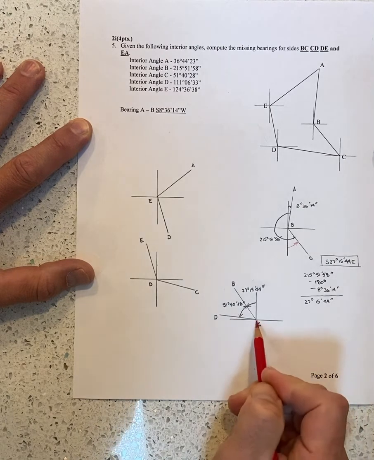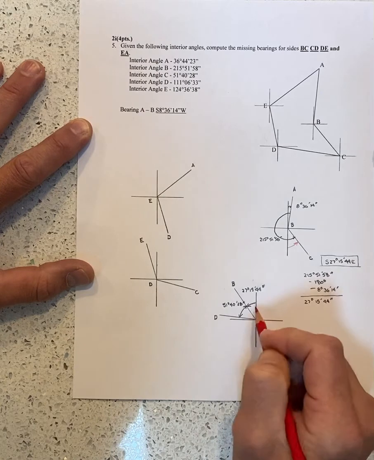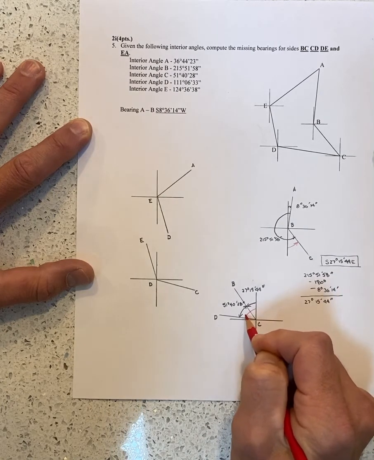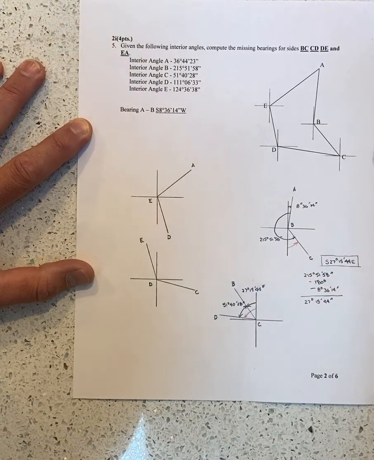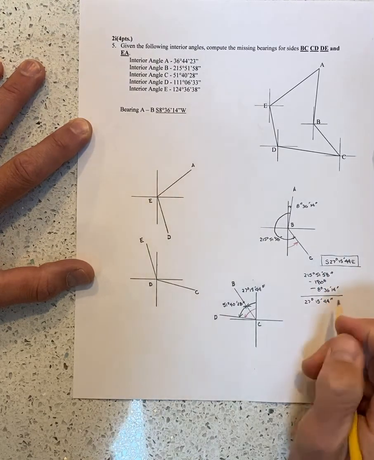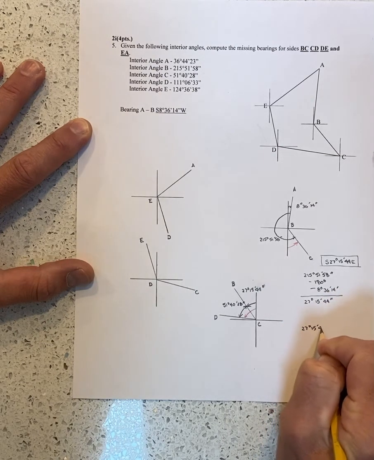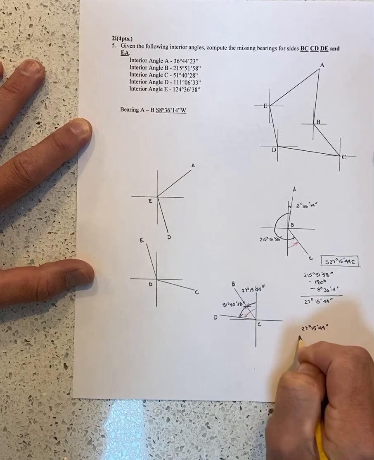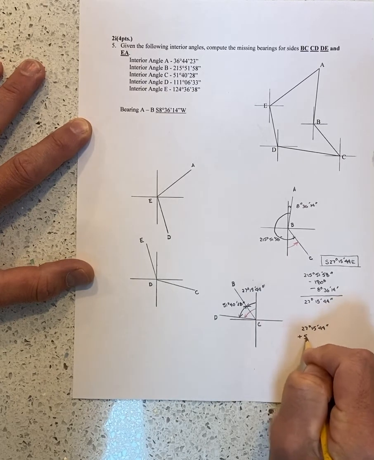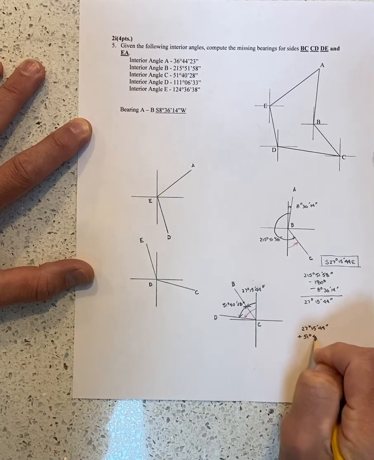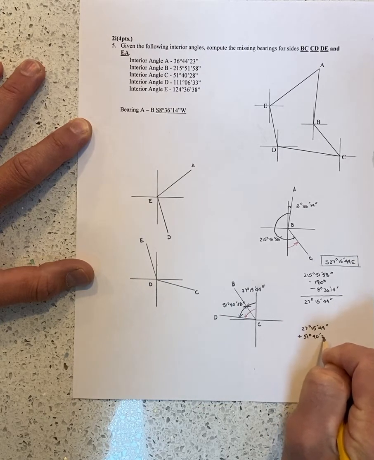So if we're looking for the bearing from C to D, which is our next one, we're going to want to know this angle. So essentially the sum of those two. So it's just an addition problem. So for C to D, we're going to have our 27 degrees, 15 minutes, 44 seconds. And we're going to add to it 51 degrees, 40 minutes, 28 seconds.